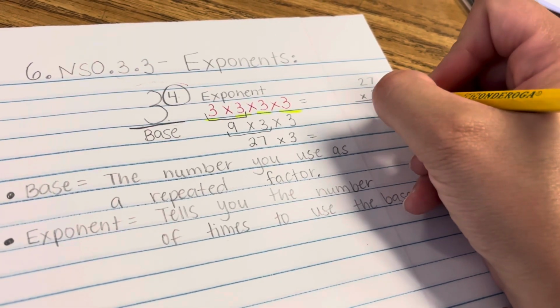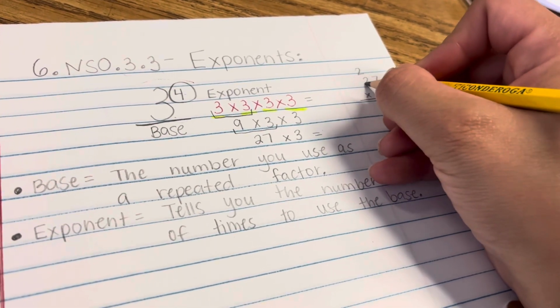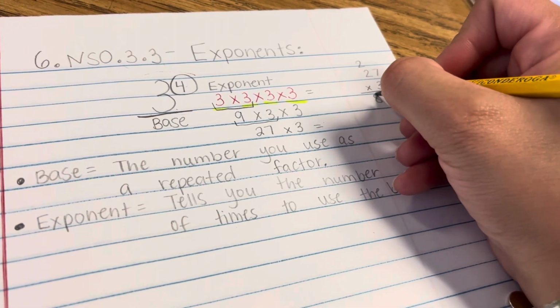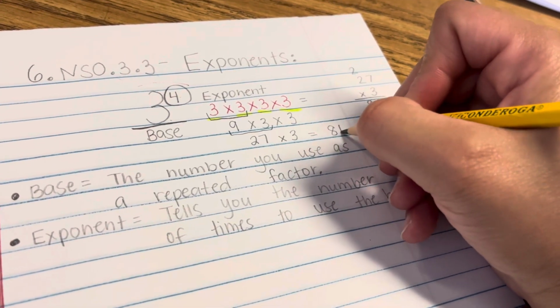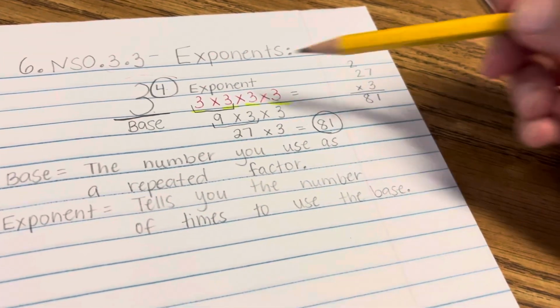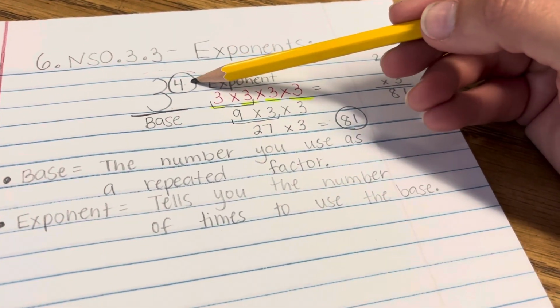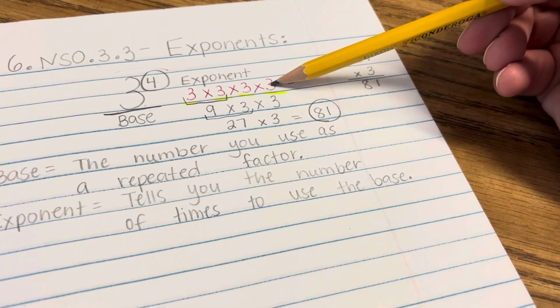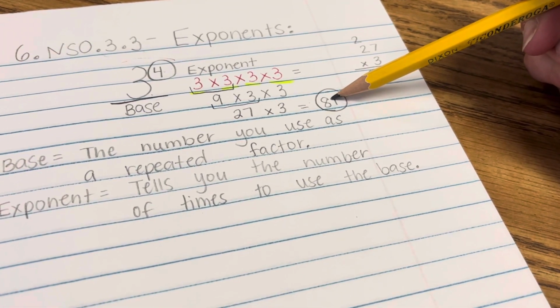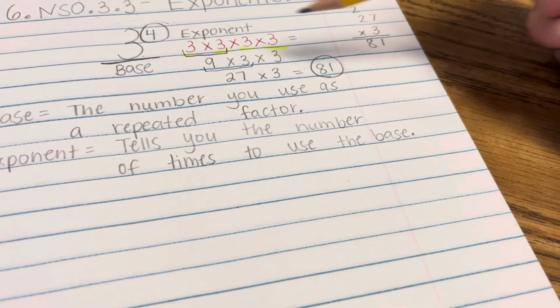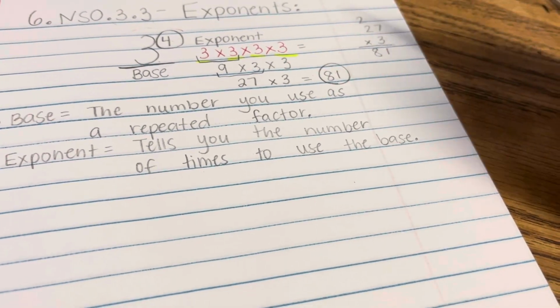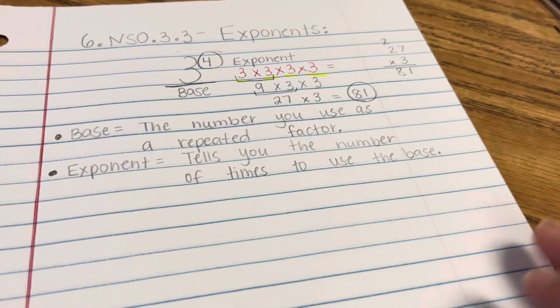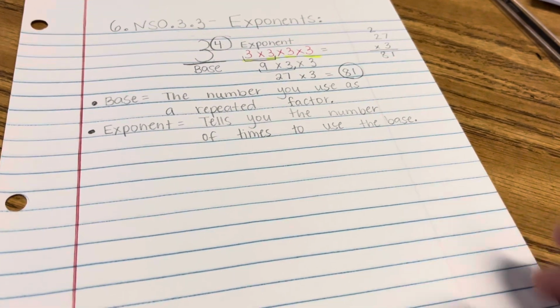So 3 times 7 is 21. 3 times 2 is 6, plus 2 more gets me 7 and 8. That tells me that 3 to the 4th power, or 3 times 3 times 3 times 3, is equal to 81. So it's not 3 times 4, it's literally four times. I'm going to walk you through a few of them.